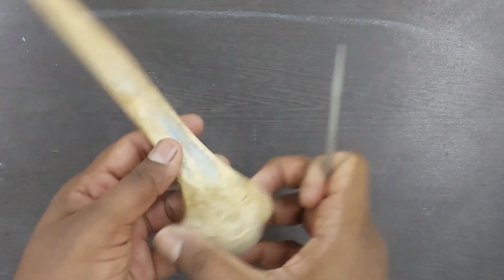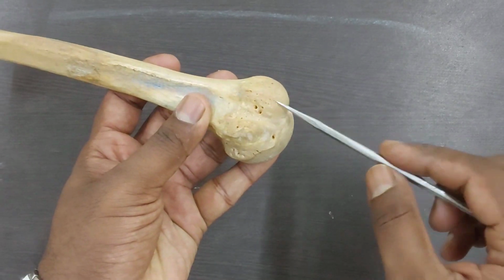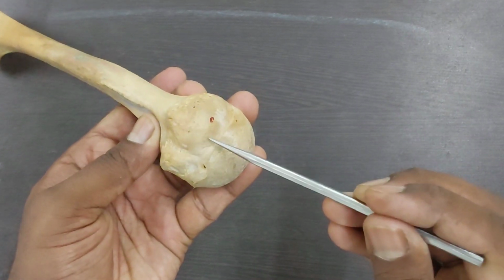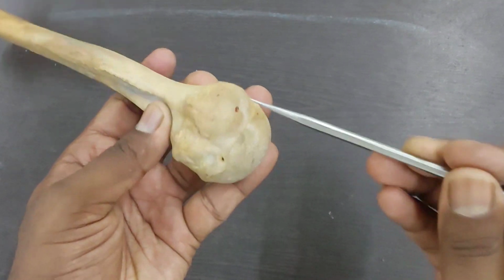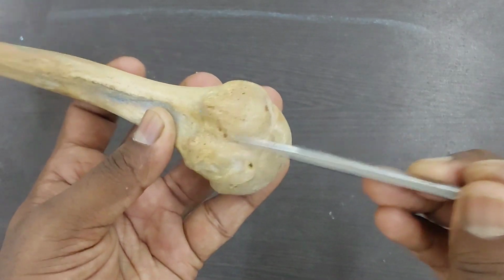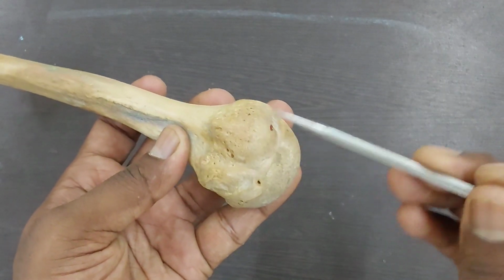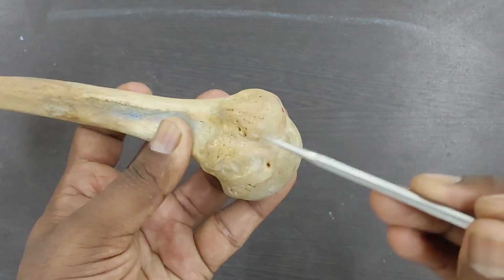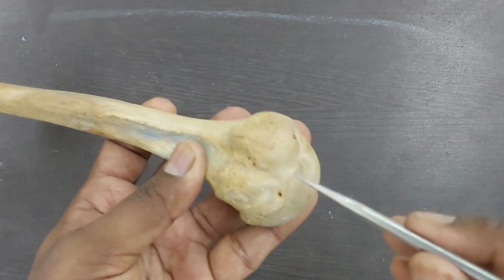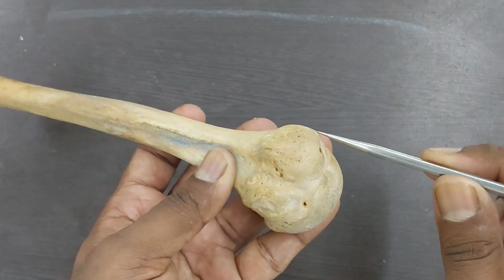Now, here we have the greater tubercle. The greater tubercle has three impressions: upper, middle, and lower. These three impressions give attachment to three muscles: supraspinatus, infraspinatus, and teres minor. So we call them SIT muscles, sit muscles on the greater tubercle. We have supraspinatus, infraspinatus, and teres minor.